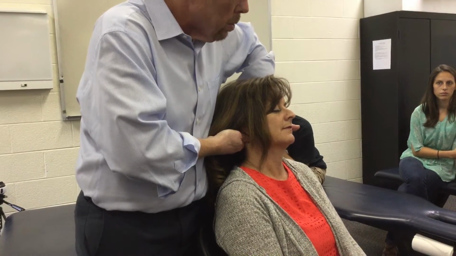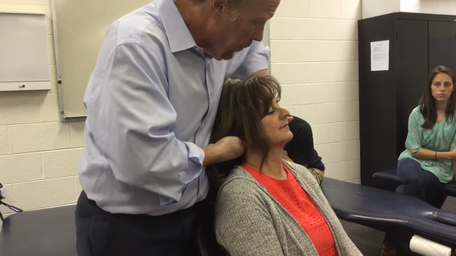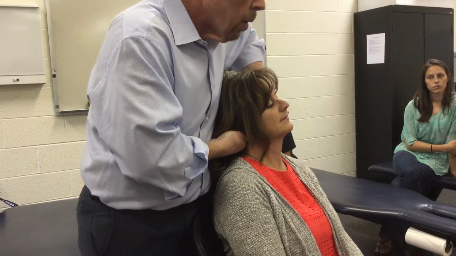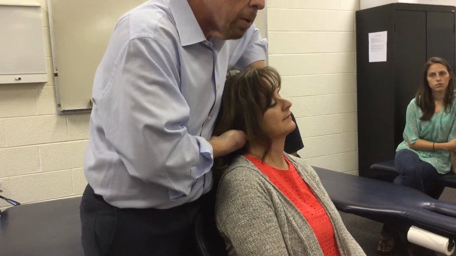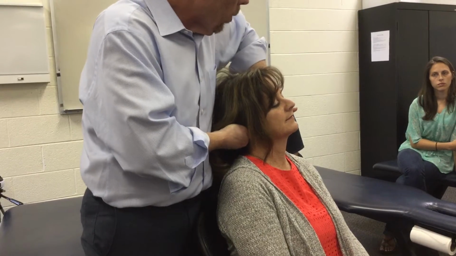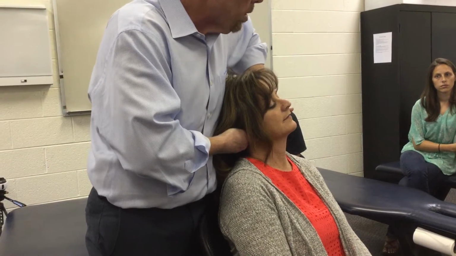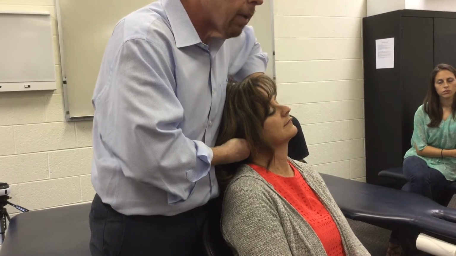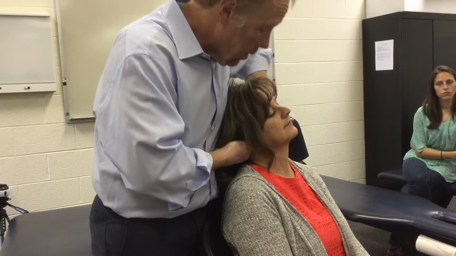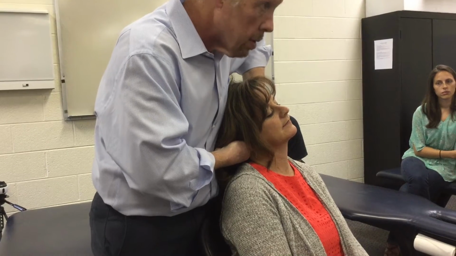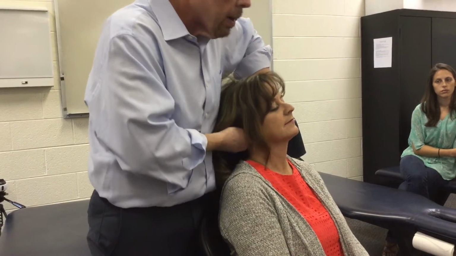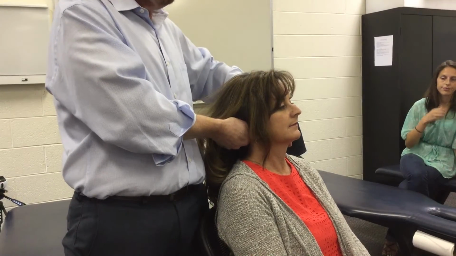I'm going to laterally flex, and then the thrust is going to be lateral to medial with a little bit of a superior torque. Okay. What I want you guys to do is make sure you just bring the patient's head against the side of your body so that the patient can relax. And she'll just kind of let her head relax. There you go, perfect. And the thrust is going to be just a lateral to medial thrust. Okay. So the line of correction is actually lateral to medial and S to I.